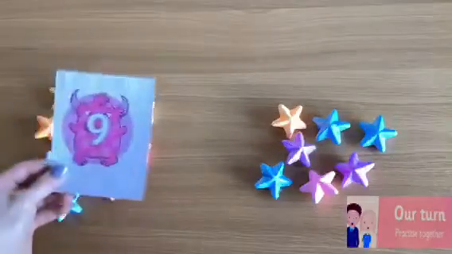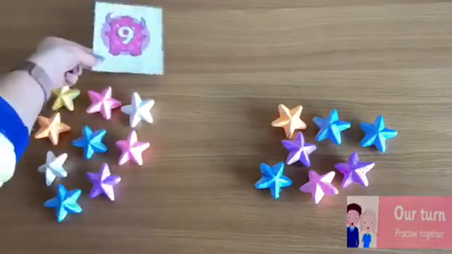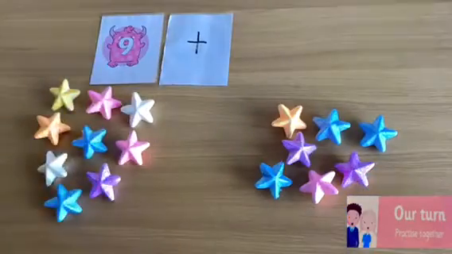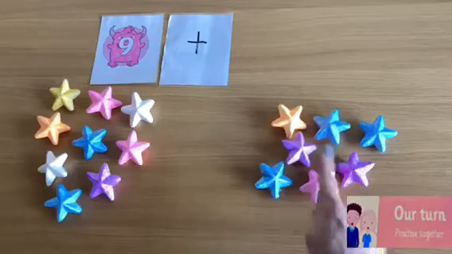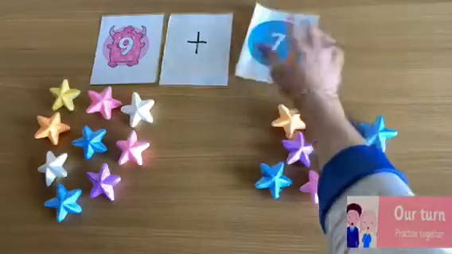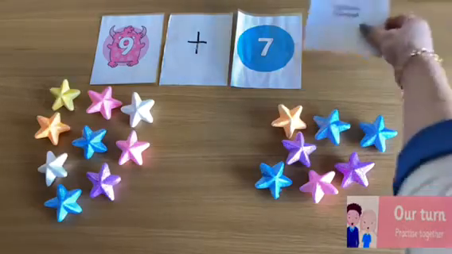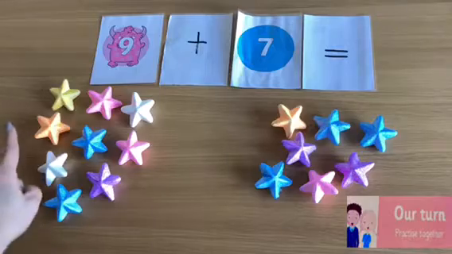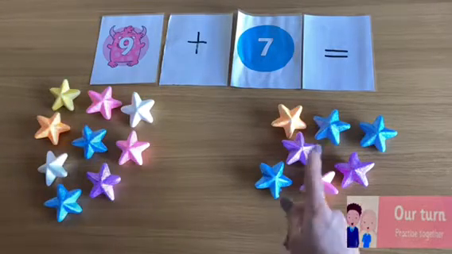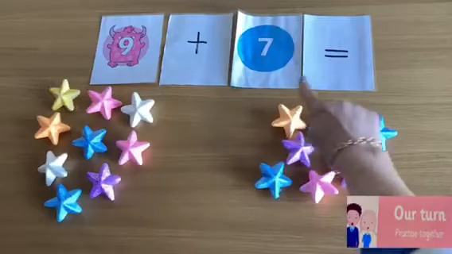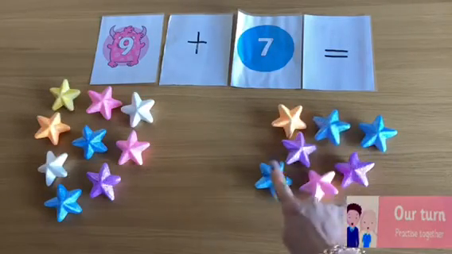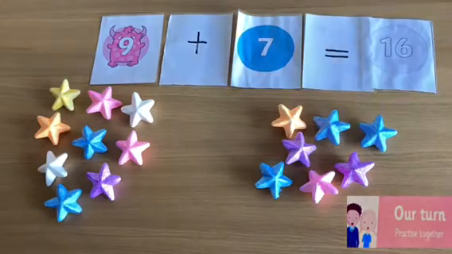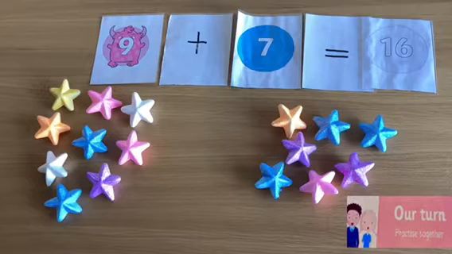So with your number cards first, I can see there are 9 stars in this group. We're then going to add them together. And I can see there are 1, 2, 3, 4, 5, 6, 7 stars in this group. Let's put my 7 there. I need to put my equals at the end because I know I'm going to count all of them to find the answer. And my final answer is 9 add 7. So I'm going to count on from 9, 10, 11, 12, 13, 14, 15, 16. 16 is my final answer. How did you get on with that one?